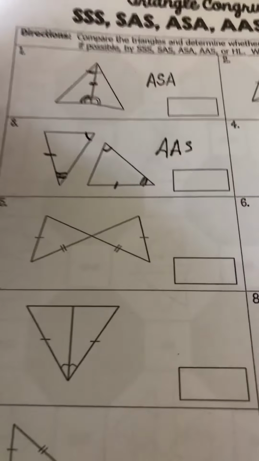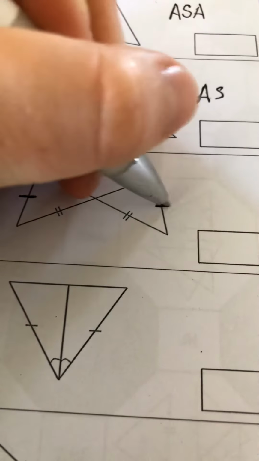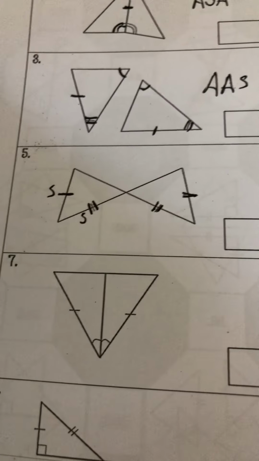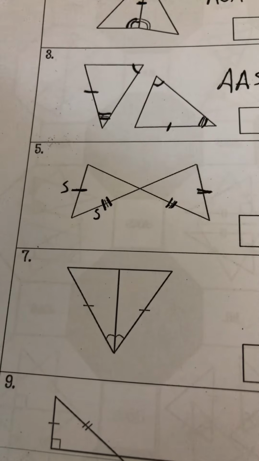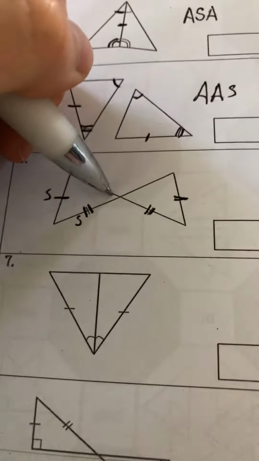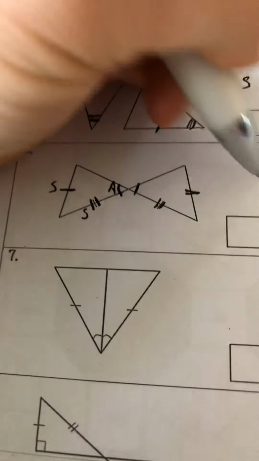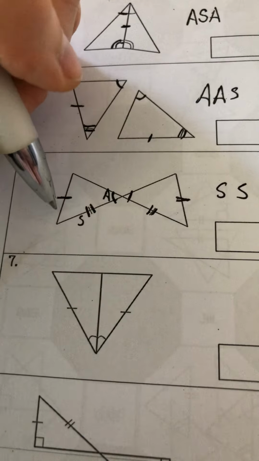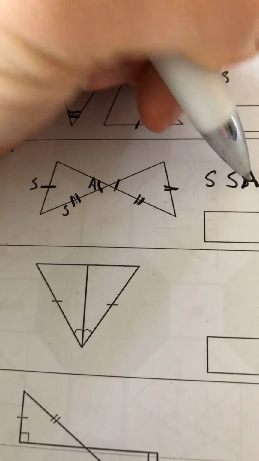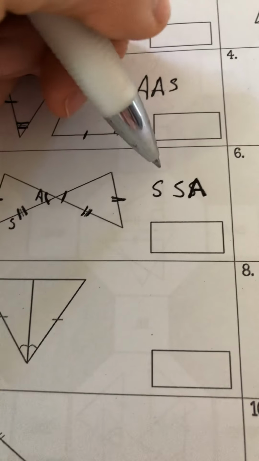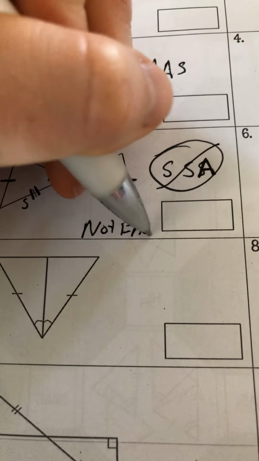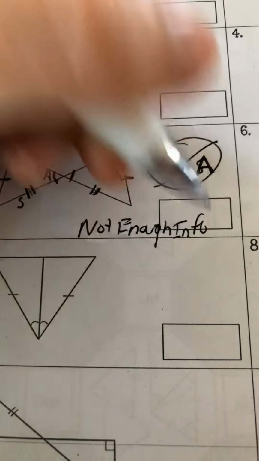All right, number 5, the next one. We've got a side here. We've got a side here. Okay, any other hidden parts? Vertical angles, reflexive side shared, parallel lines. Well, there is a vertical angle here. So two sides, is the angle connecting them? Nope. It's not. Look at that. That is a bad word backwards. That's not allowed. So for this one, not enough info.